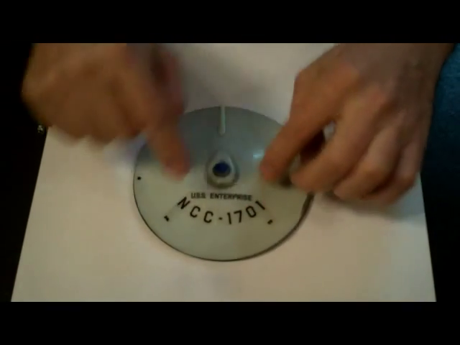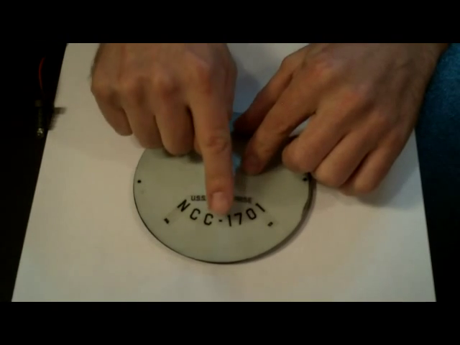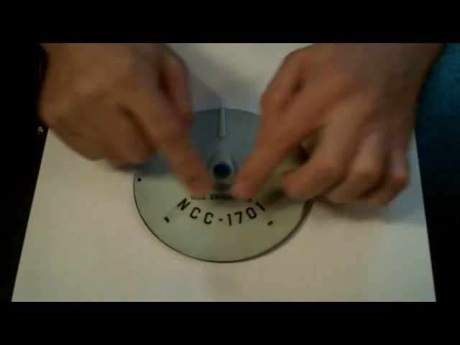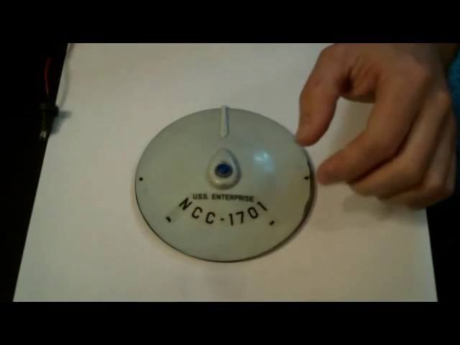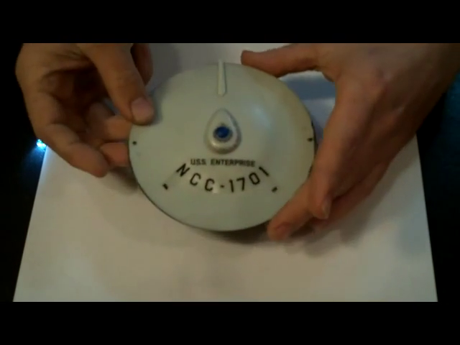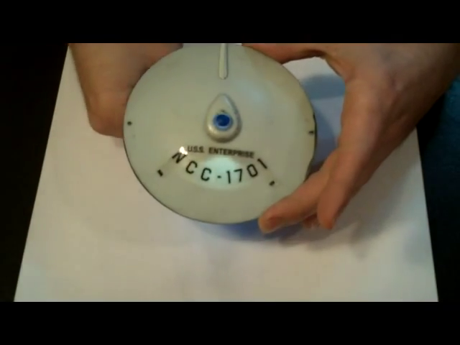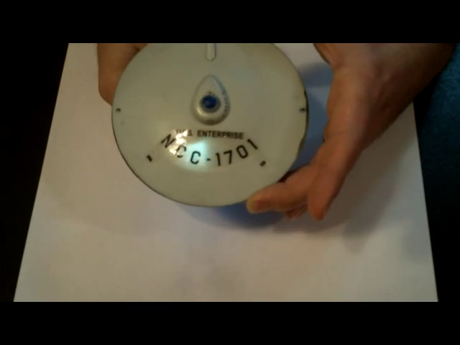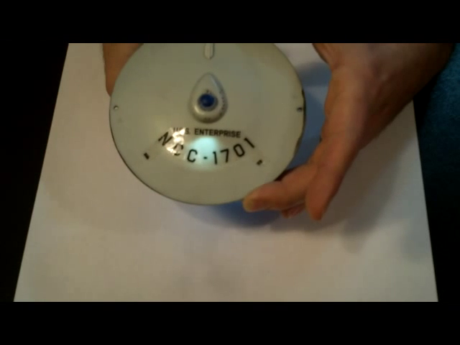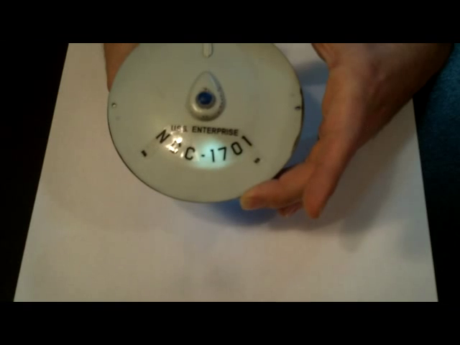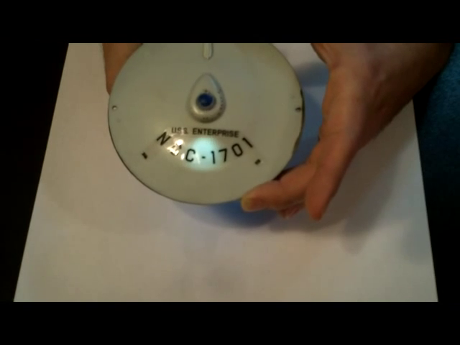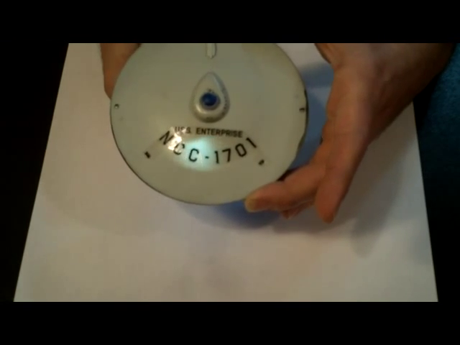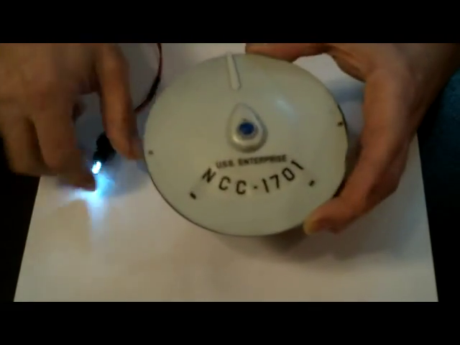Now say I wanted to make this look like there was a little spotlight here on the outside lighting the registration numbers up. Well, if you look here, by just not painting that, I've got where it kind of looks like a spotlight effect. So if you wanted to do something like that on your model, you'd have that option.